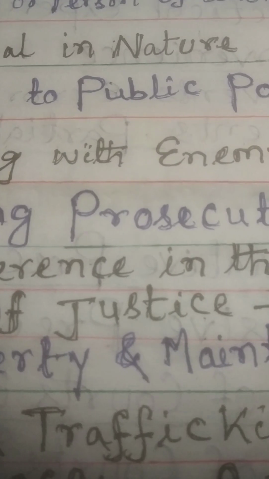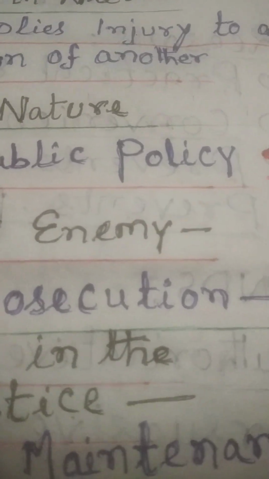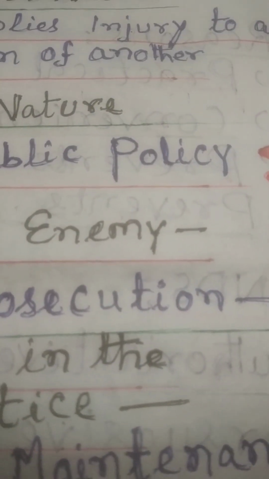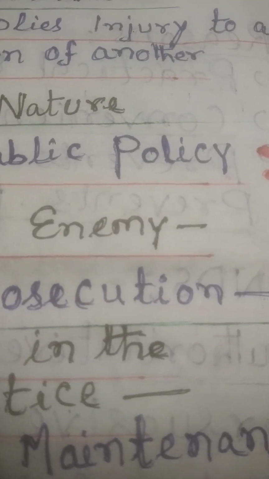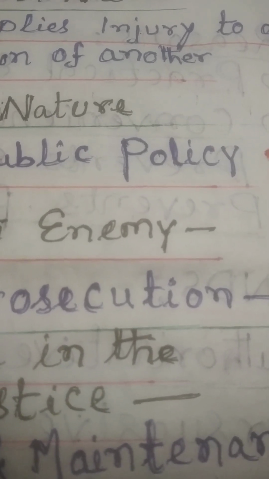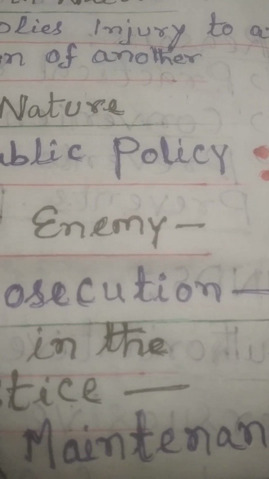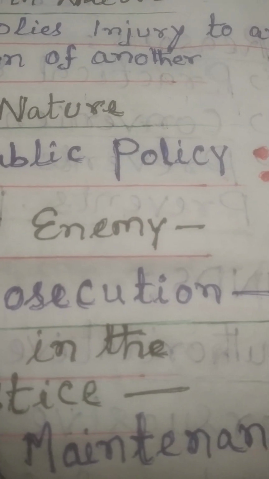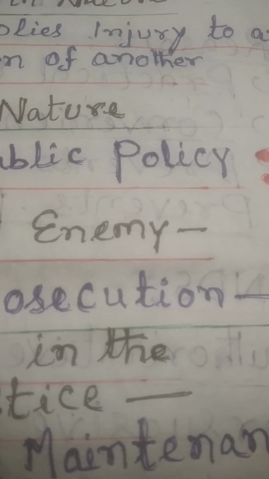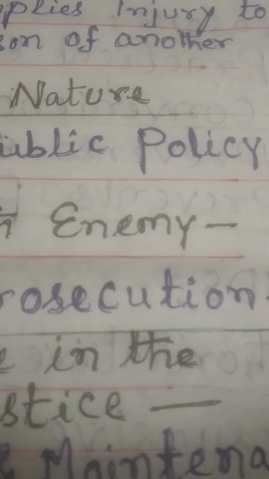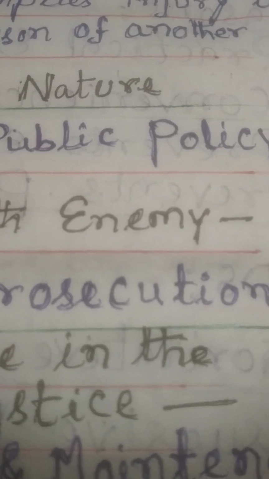It connotes some matters which concern the public good, public interest, or public welfare. Regarding the definition, the doctrine of public policy was coined by Lord Halsbury in the leading case Janson versus Driefontein Consolidated Mines in 1902, and in another leading case of the apex court, that is R.S. Debu versus M.B. Hindalkar, of 1995.